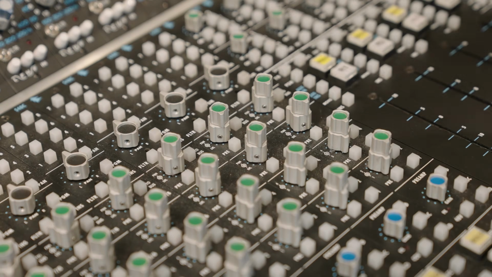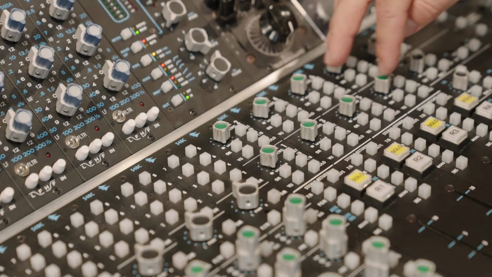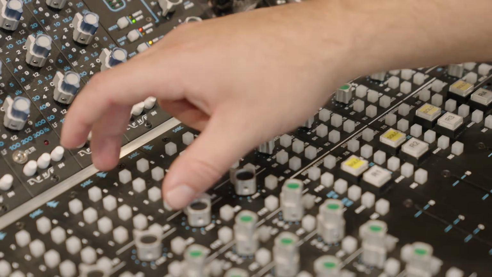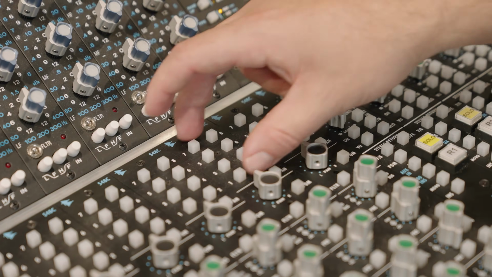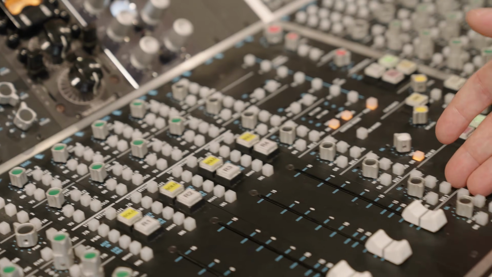So the aux sends here then send to here, much like the summing bus sends here. These buttons up here will send to the summing bus masters here.